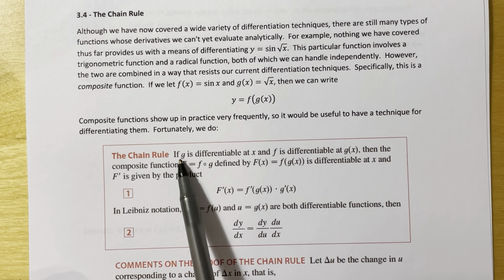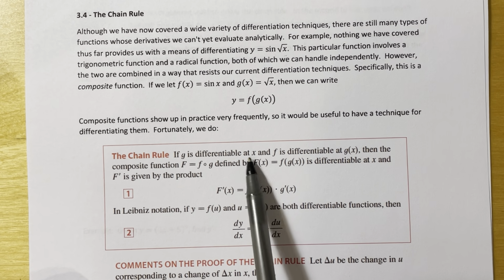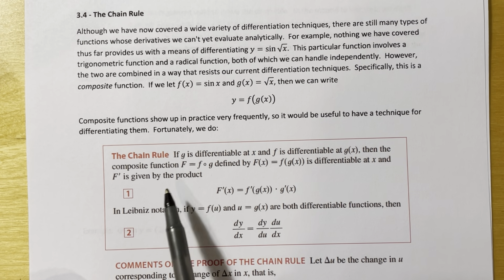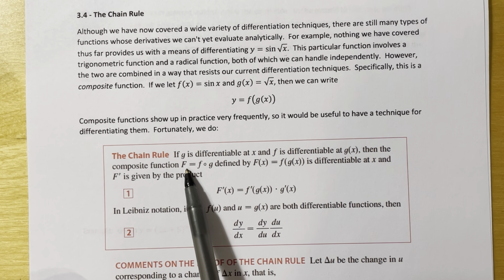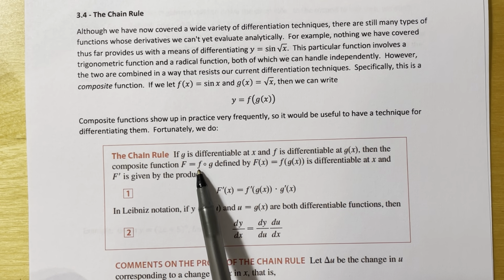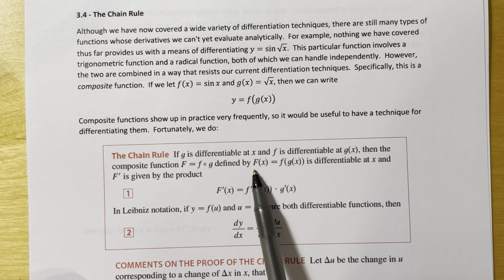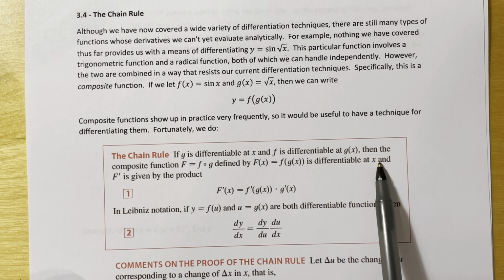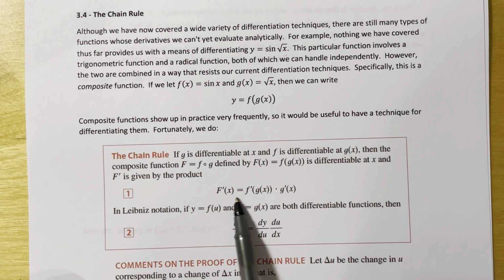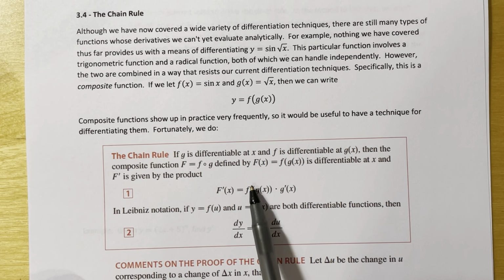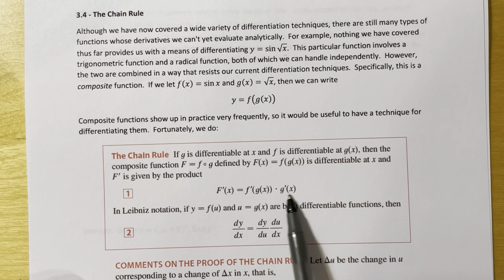So the chain rule says this: if g is differentiable at x, and if f is differentiable at g of x, then the composite function, which we're going to give its own name, capital F equals f of g of x, that's how you read that, which is defined this way, is differentiable at x, and F prime is given by this. Capital F prime of x equals f prime of g of x times g prime of x.